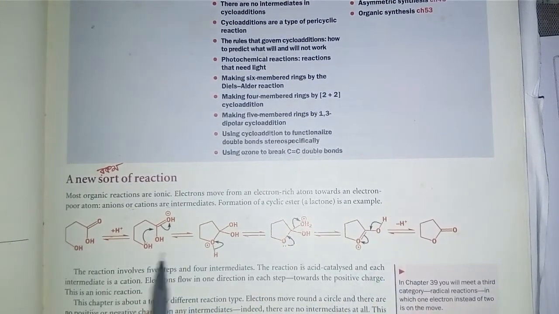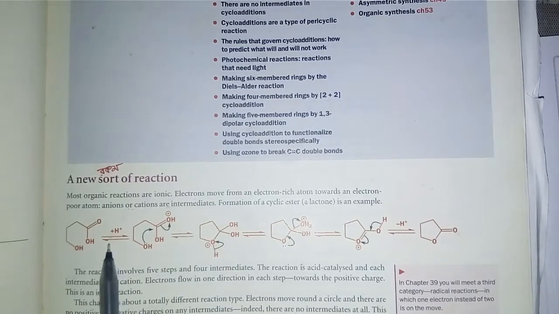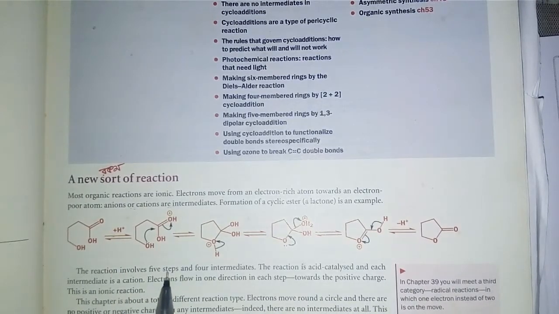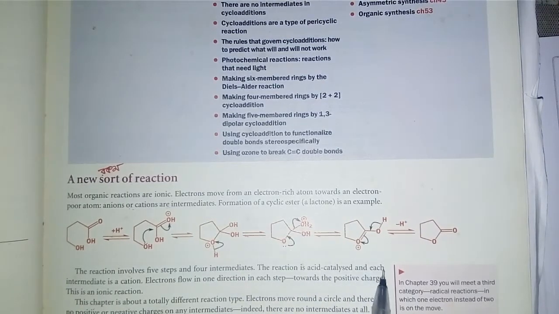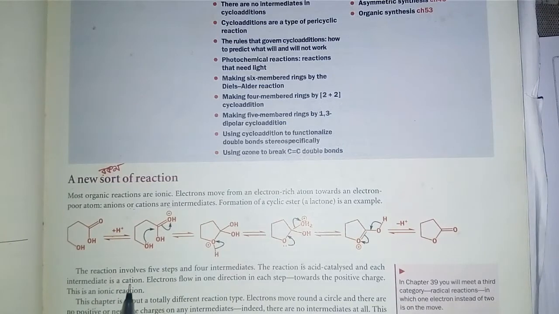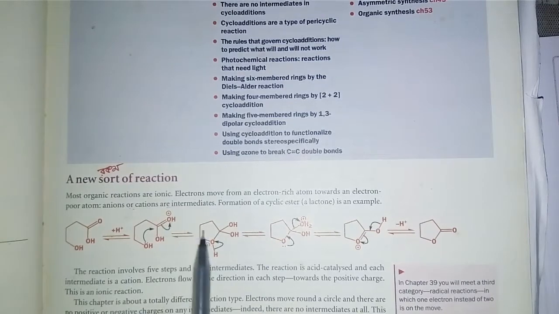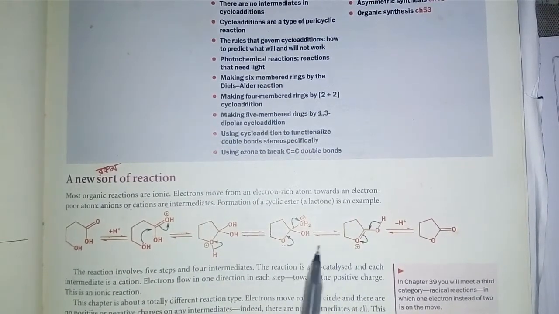So this is an organic reaction. The reaction involves 5 steps. How many steps here? See, 1, 2, 3, 4, 5. The reaction involves 5 steps and 4 intermediates. The reaction is acid catalyzed and each intermediate is a cation. This intermediate is a cation, this one also a cation, this one also a cation, this one also a cation.